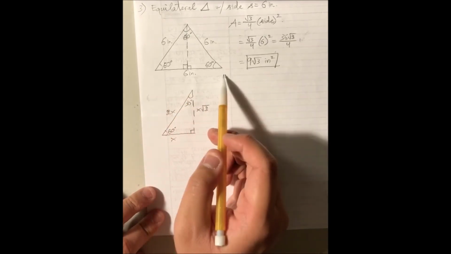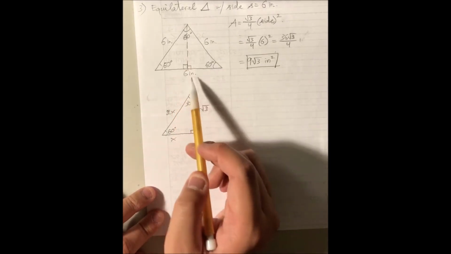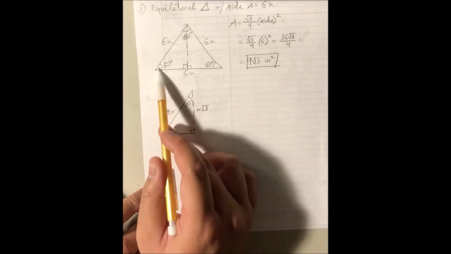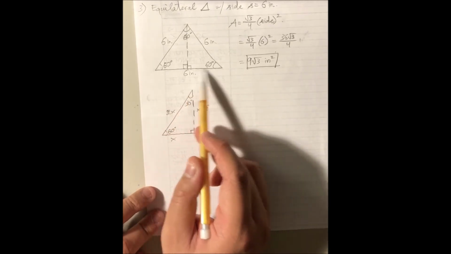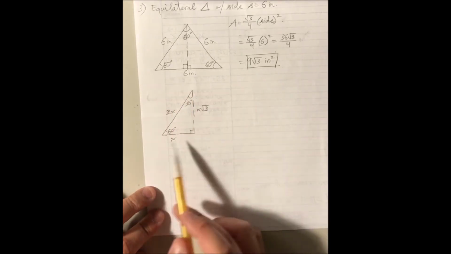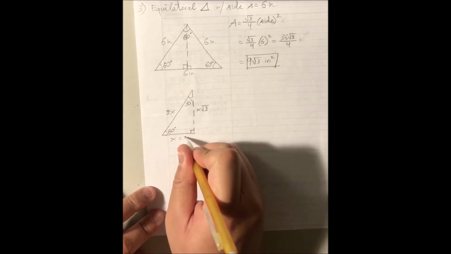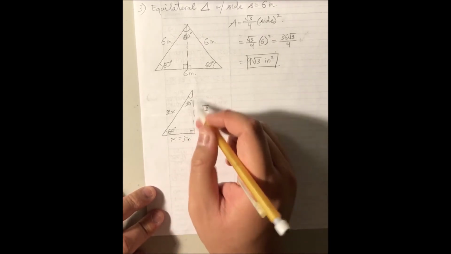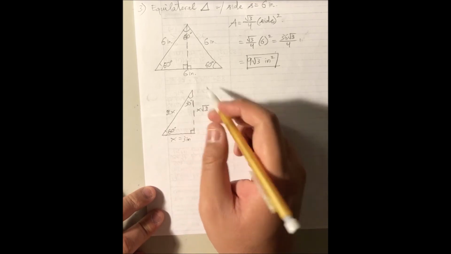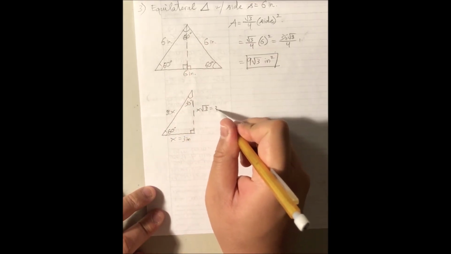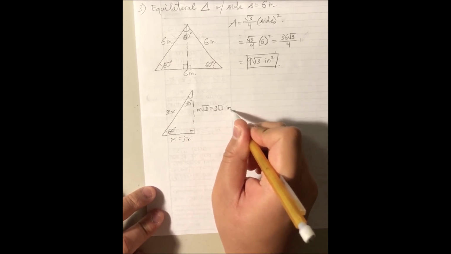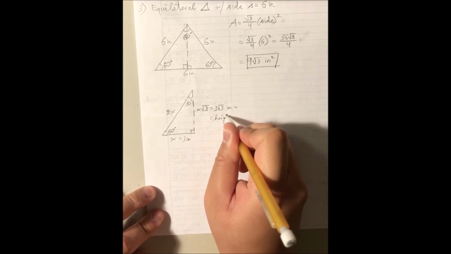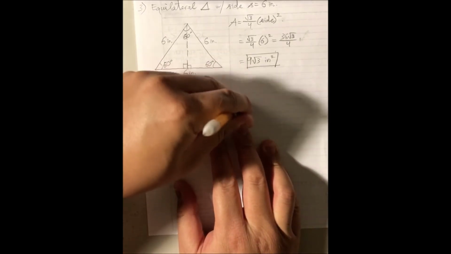But since the base is 6 inches and it got bisected into 2 equal halves, we know this half and this half as well is going to be 3 inches. So this half here, this half here, and we know x is going to be 3 inches. And since x is 3 inches, we know this side here, which is the height of the entire triangle, is going to be 3 times square root of 3 inches. So this is the height of the entire triangle. So pretty straightforward.